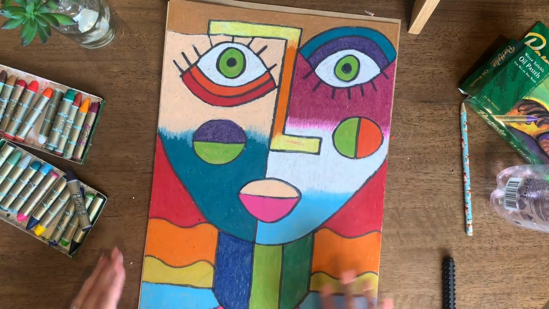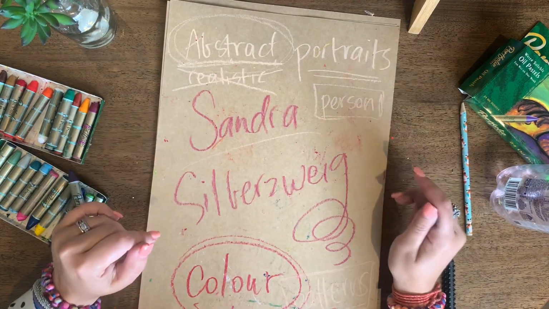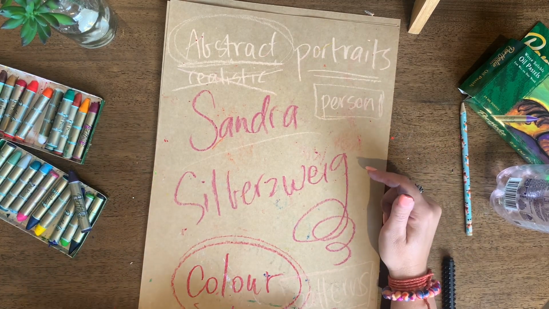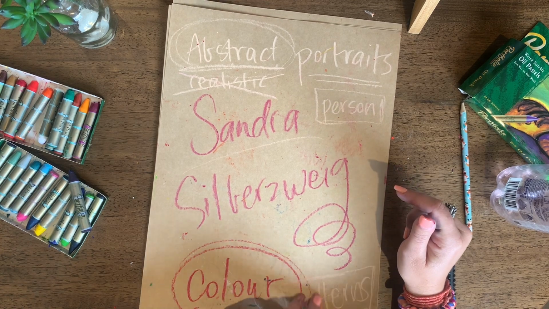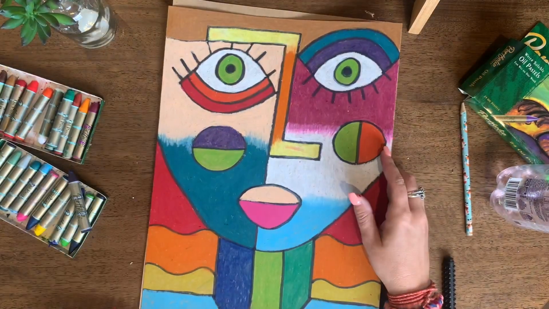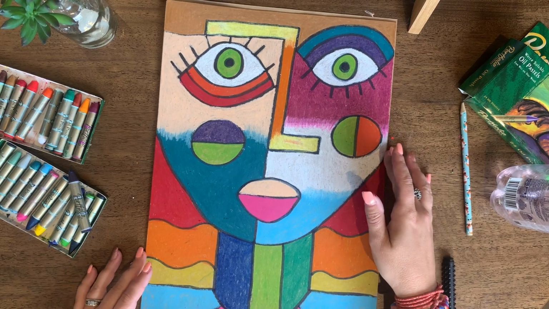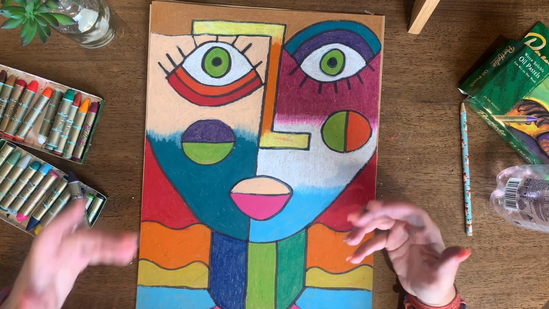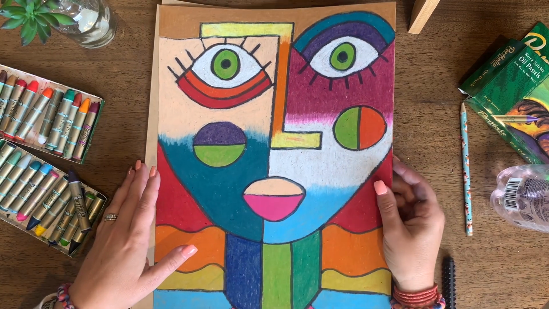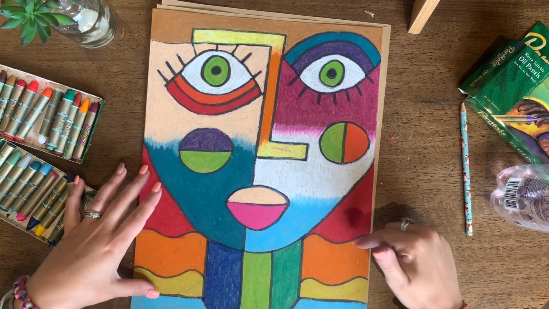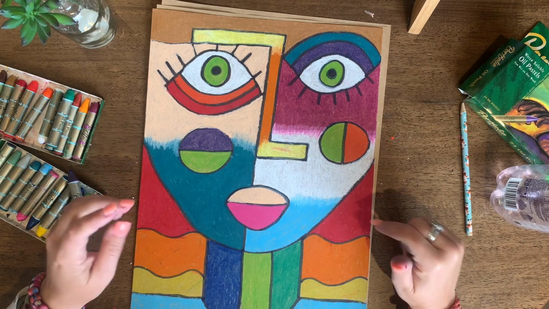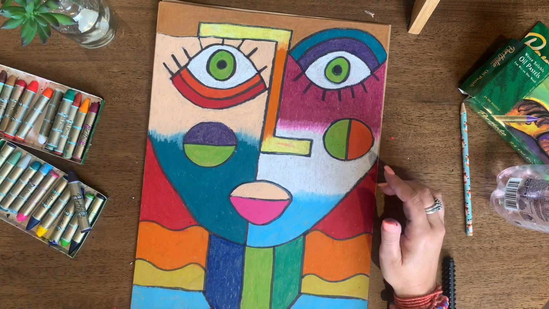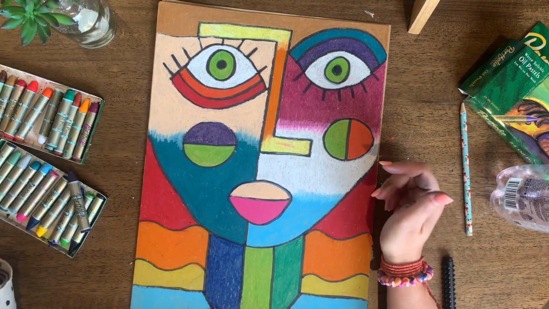Now, remember, Sandra Silberzweig wasn't just awesome with colour. She also added patterns. So that's what we're going to do now. Our artwork looks fantastic the way it is, but I think adding patterns will just bring it up to the next level. So the type of patterns you may choose to use are things like stripes, using lines. You could use spots. You could use different shapes like triangles altogether. So I'm going to have a go at using these different types of things.